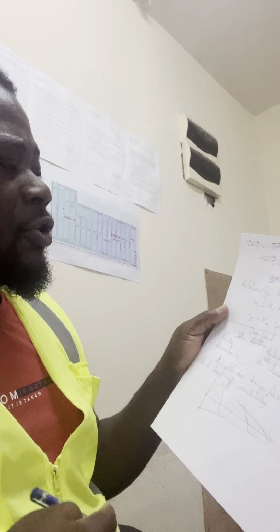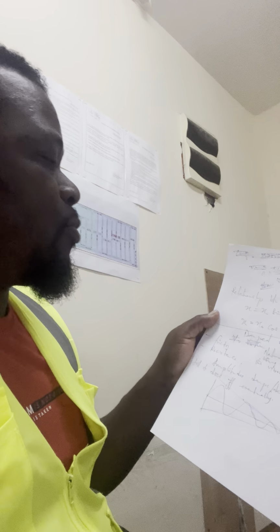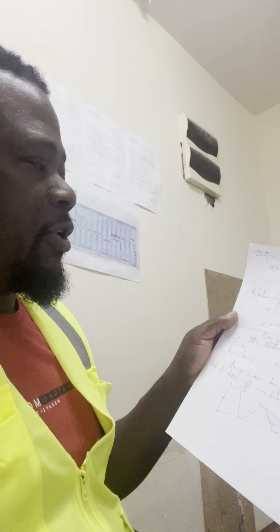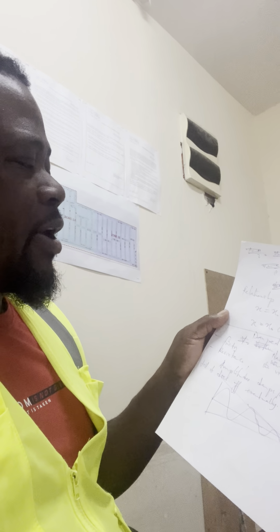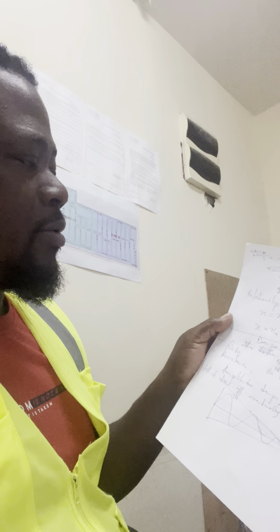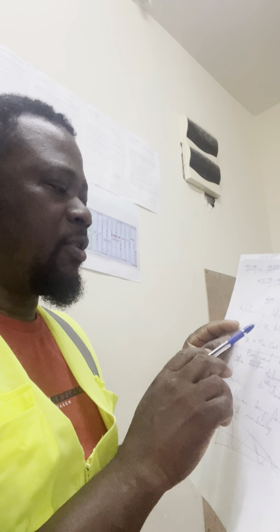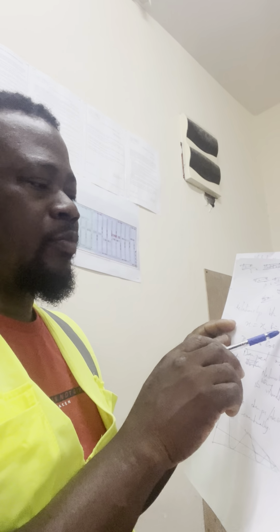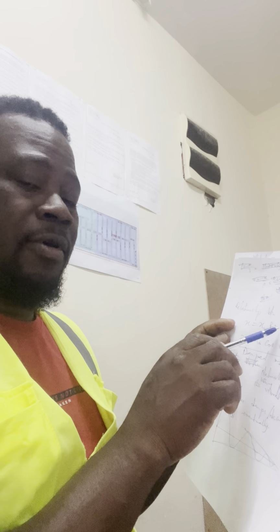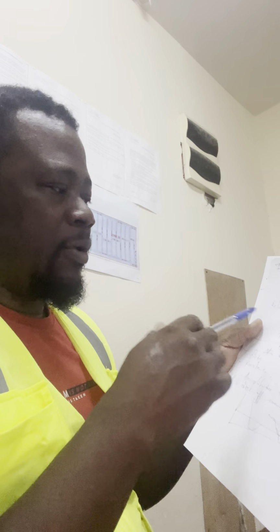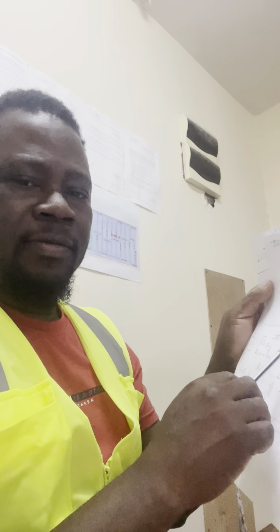Then again, we want to talk about the relationship between the displacement of a simple harmonic motion and time. The equation is given as x is equal to x naught sine wt, where x is the displacement at a particular time, x naught is the maximum displacement along the curve, and w is the angular frequency, which is given as 2 pi f.